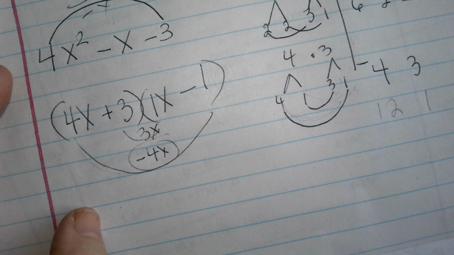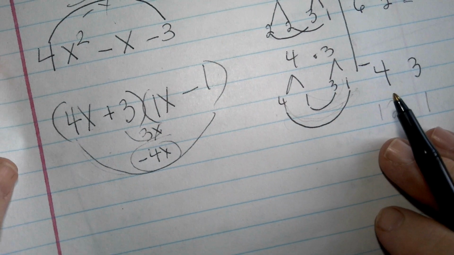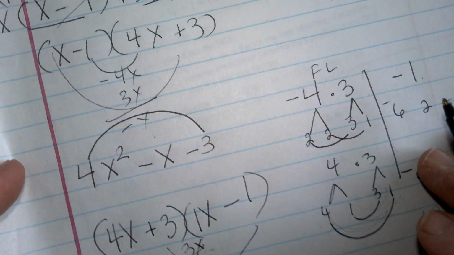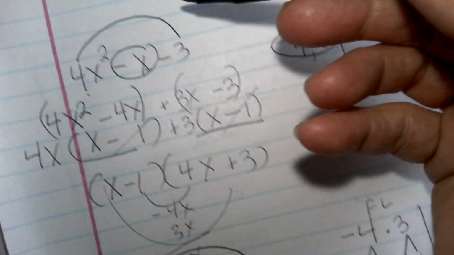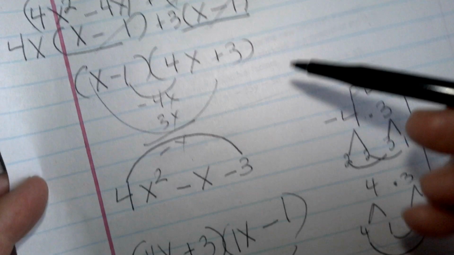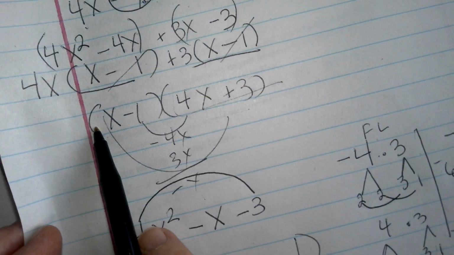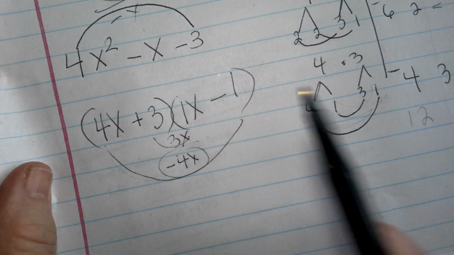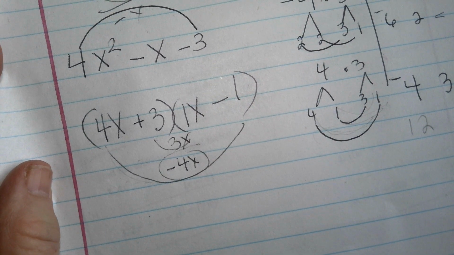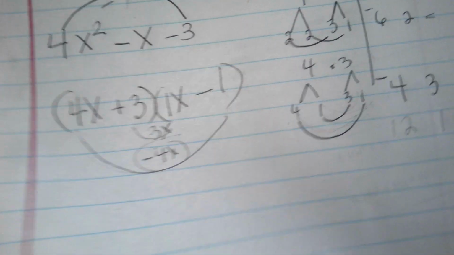It took a little bit to explain it, but if you notice, it's the exact same thing as this one without going through all of this. It is our 4x plus 3 and our x minus 1. Same exact thing. So now we're going to go ahead and look at your paper.